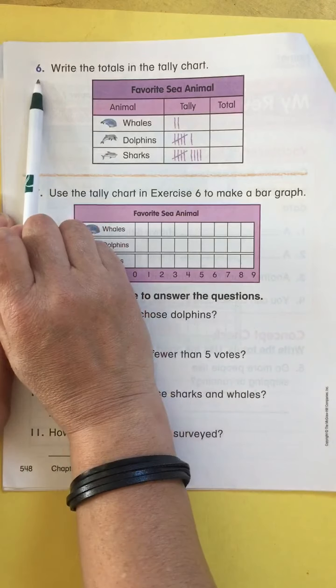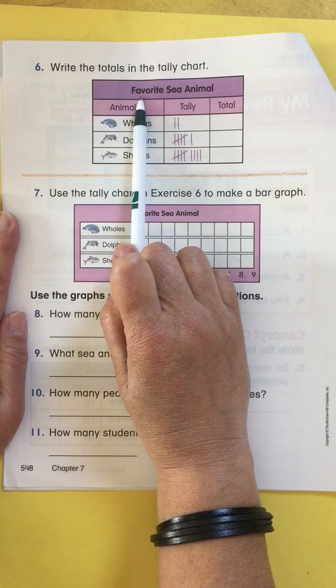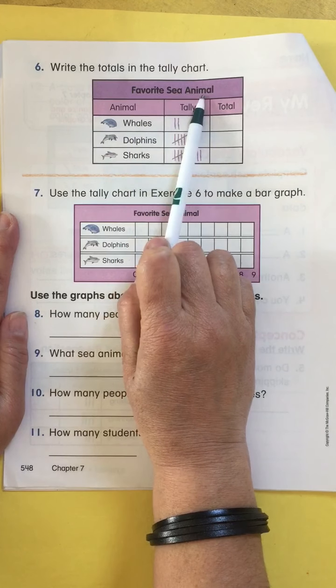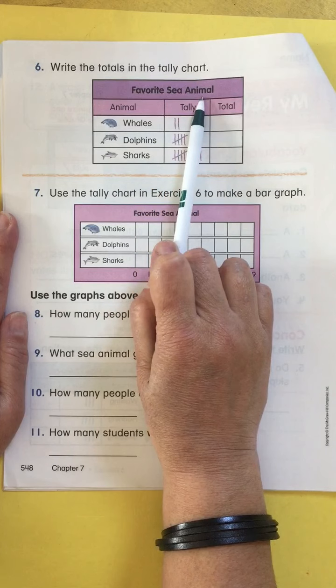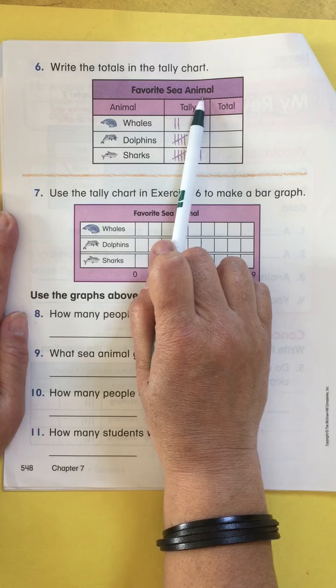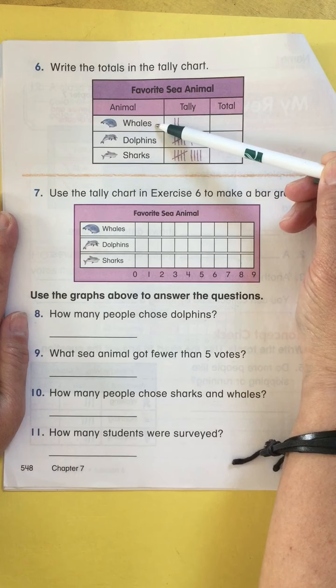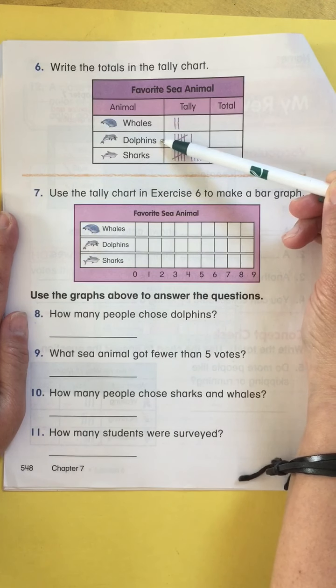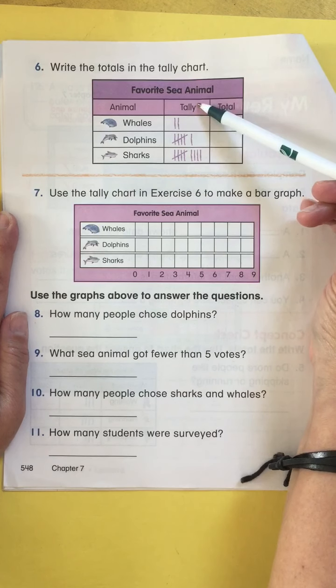Let's begin with number 6. The title of our chart is Favorite Sea Animal. That means that people were asked which one was their favorite. Our choices were whales, dolphins, and sharks. Here are the tally marks.